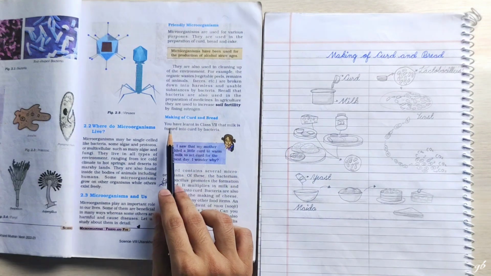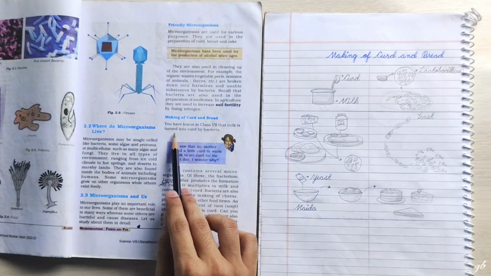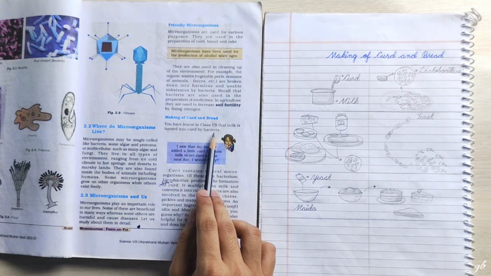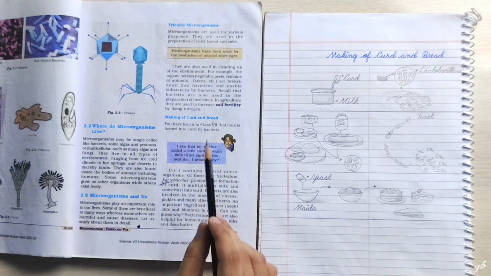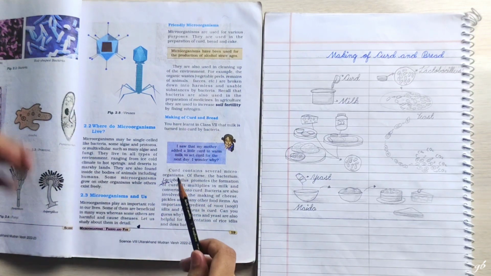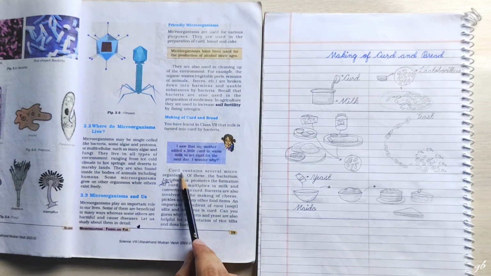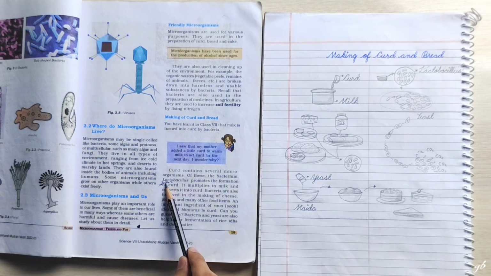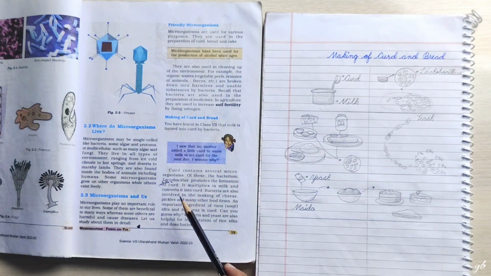Making of curd and bread. We have learned in class 7 that milk is turned into curd by bacteria. So as we know that milk is turned into curd by bacteria, let's see how it actually happens. Curd contains several microorganisms. Of these, the bacterium Lactobacillus promotes the formation of curd. Let's understand about it further. It multiplies in milk and converts it into curd.